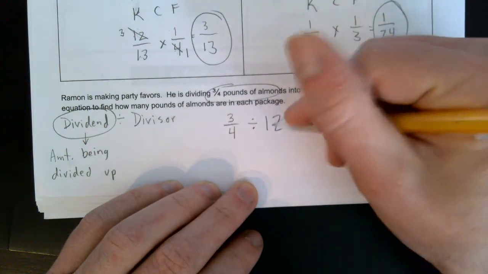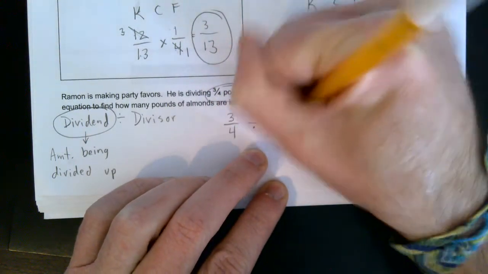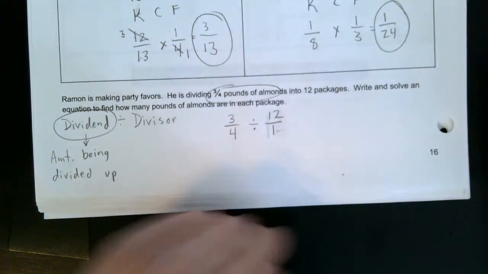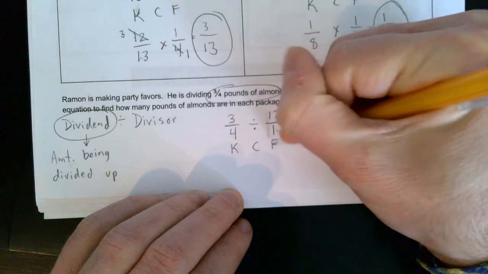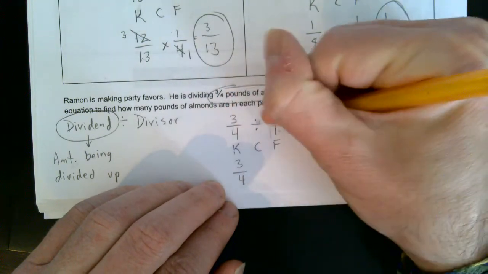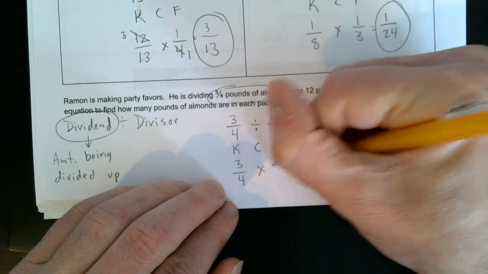Now, before I divide, I want to change that 12 into a fraction. Instead of 12, I'm going to write 12 over 1, because if I'm dividing fractions, I want both numbers to be fractions. And then we'll keep, change, flip. 3/4, keep it. Division, change it. Fraction, we'll flip that fraction.